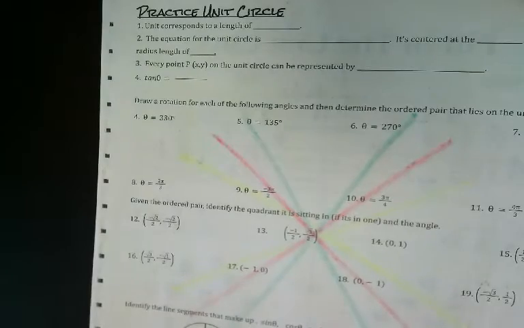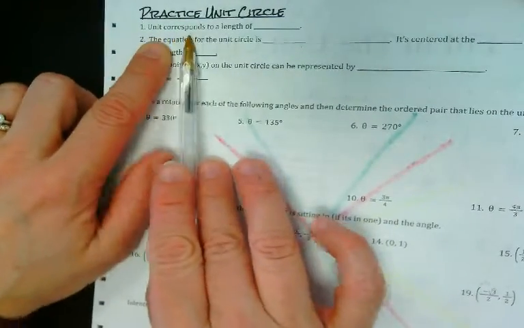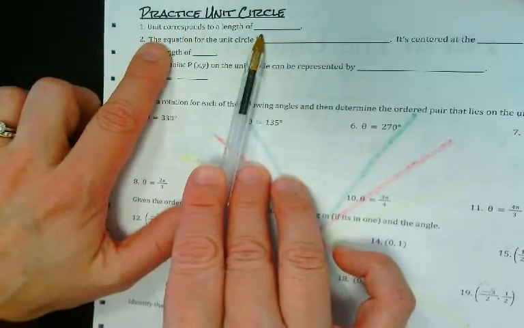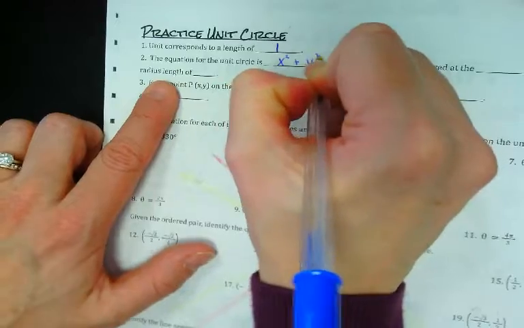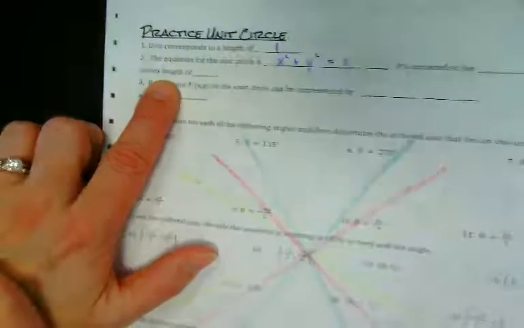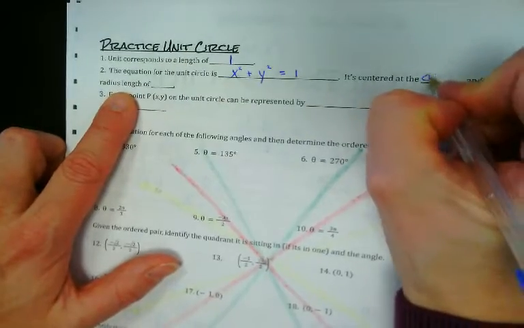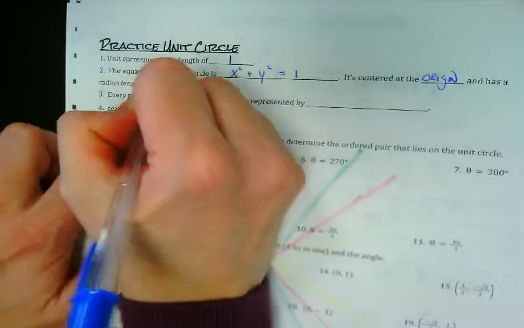All right, just to make sure we're on the same page. Let's talk this out. A unit circle, a unit corresponds to a length of 1. Good. The equation for the unit circle is x squared plus y squared. 2 squareds make it a circle, and if it's a unit circle, it's equal to 1. It is centered at the origin and has a radius length of 1.